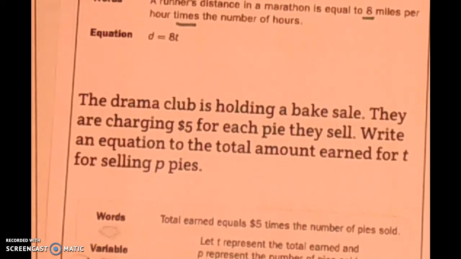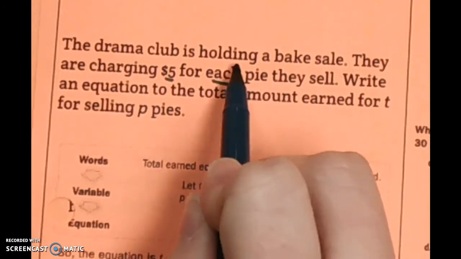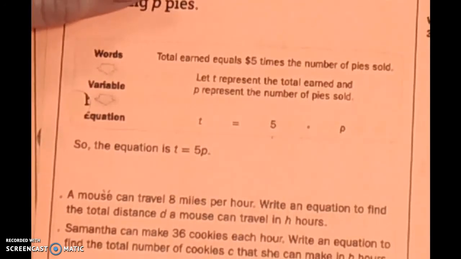So, when we're looking at this, we're first going to break it down into the words. So that's what they're doing right below us, right here. So we have 5 for each, so we're going to multiply. So 5 times P, and we want to know how much they earned, T. So T equals 5P.